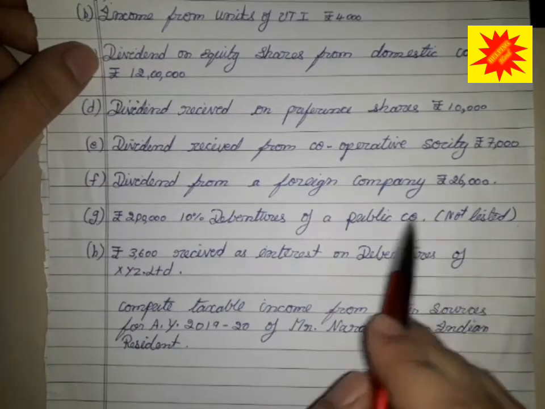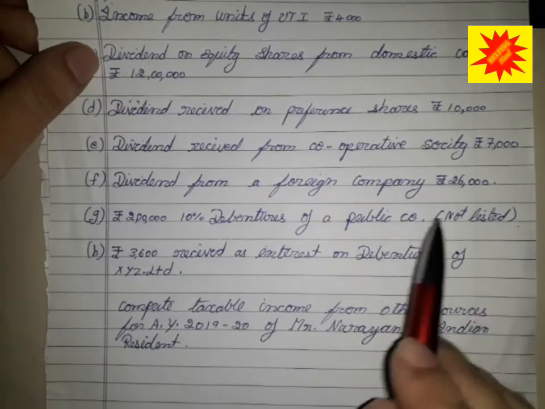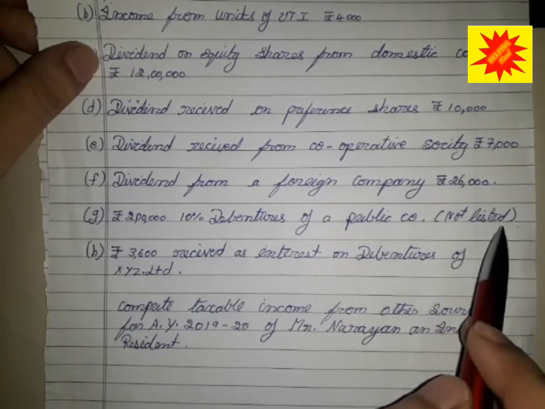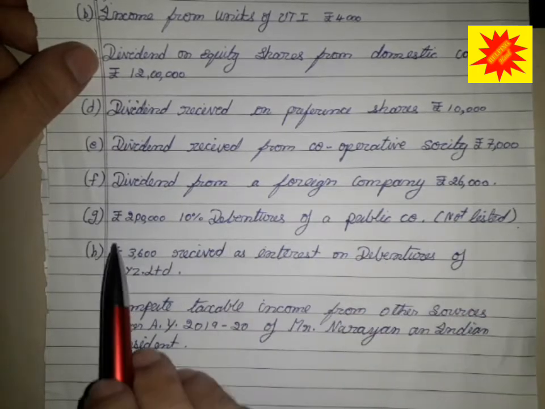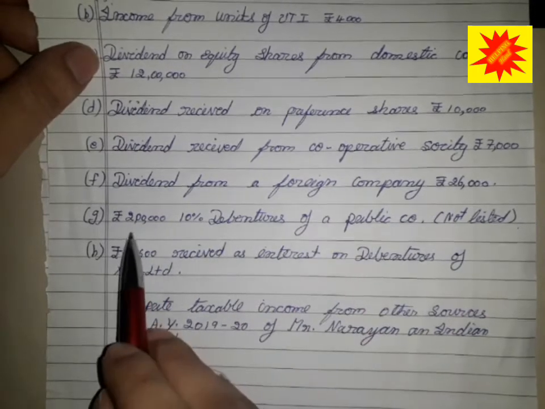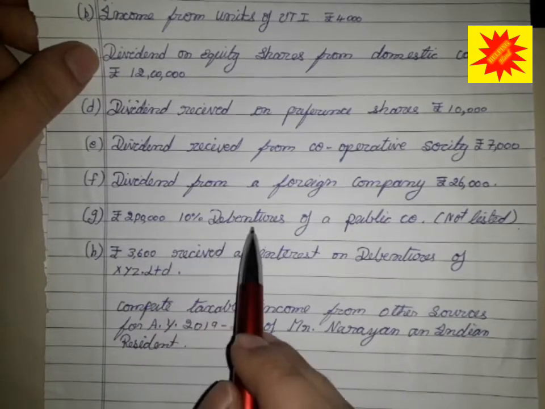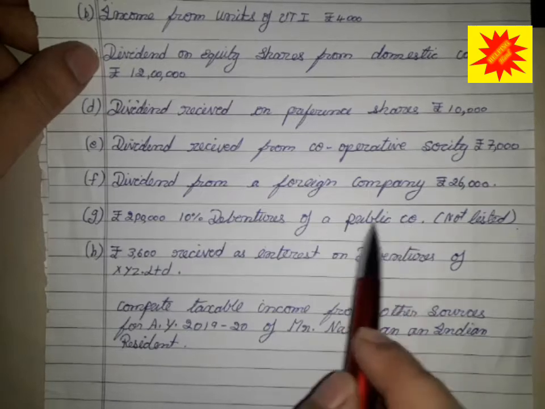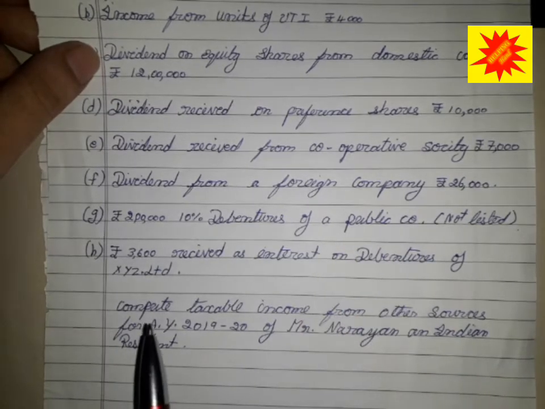Next, 2 lakh rupees, 10% debentures of a public company. Okay, so here it is a public limited company, and it is not listed. Irrespective of whether it is listed or not, the treatment will remain the same. Here the investment amount is given, the rate of interest is given, and it is a public company, which means it's not a government company.